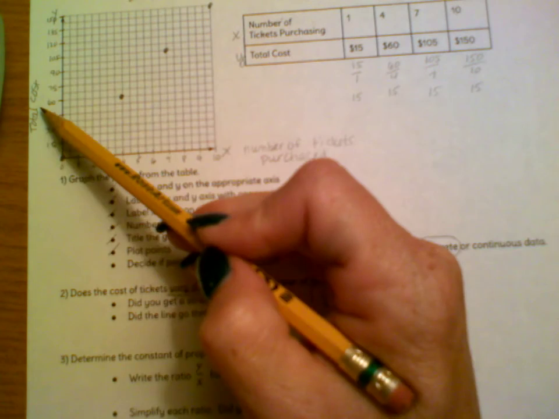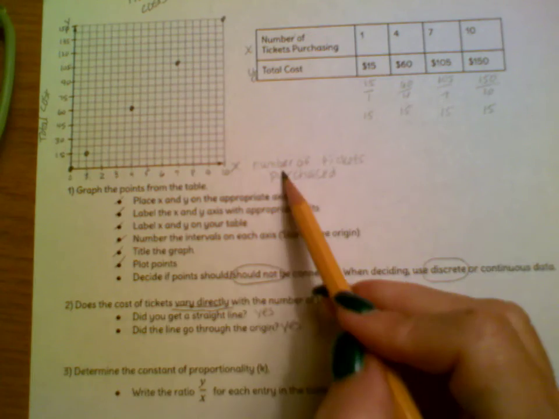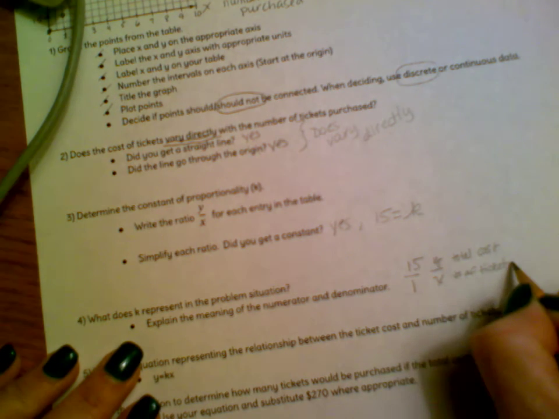So now they want to know, what does that constant mean in this problem situation? Explain the meaning. Our numerator and denominator is our hint. So there is no numerator and denominator, it's 15, but I can make it look like it by putting a 1 underneath. And I know constant is y over x. So if I go up to either my graph or my table and grab the label for my y, it's total cost. So y is total cost. And the x, from either my graph or my table, is number of tickets purchased. So x is number of tickets purchased.